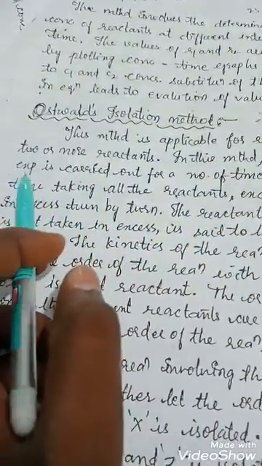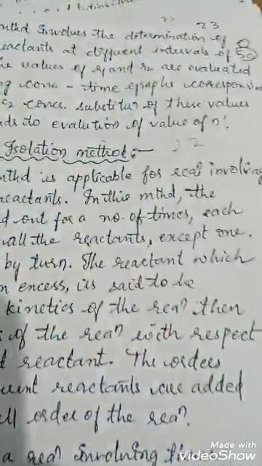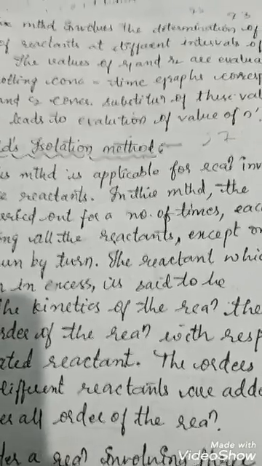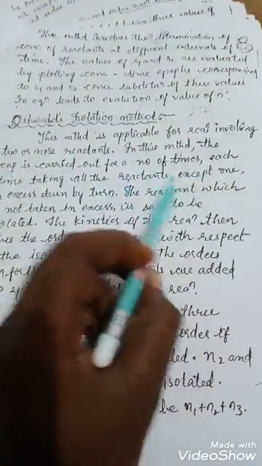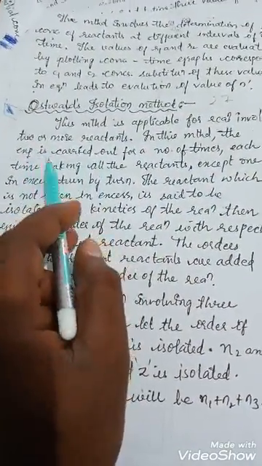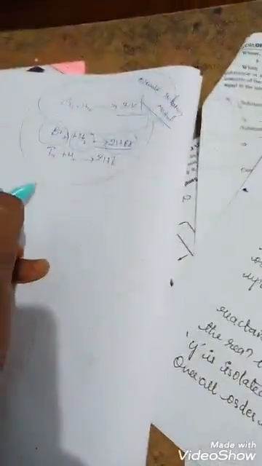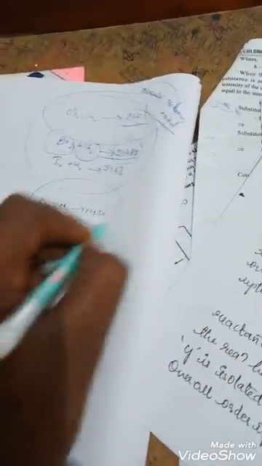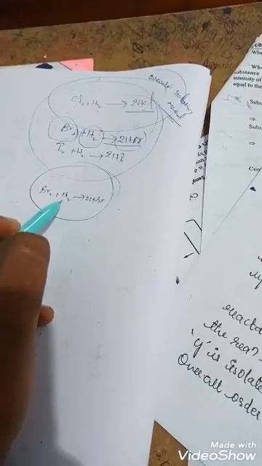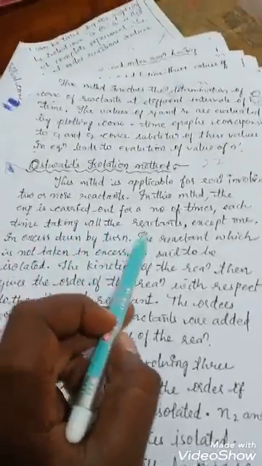In this method, the experiment is carried out a number of times. Two or more experiments are carried out. For example, Br2 plus H2 gives 2HBr, and we can repeat this experiment a number of times, each time taking all the reactants.